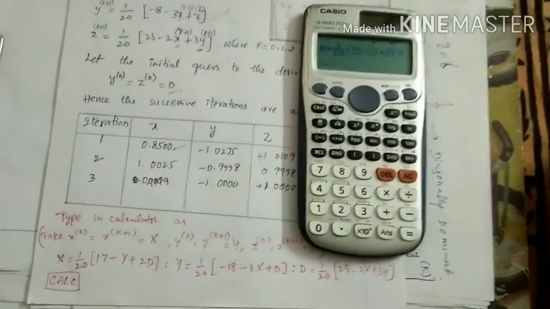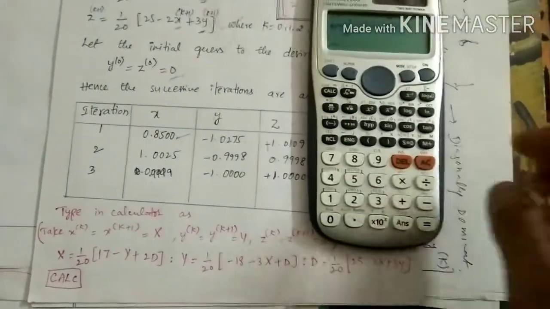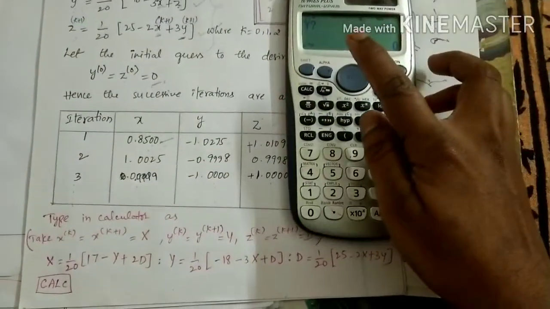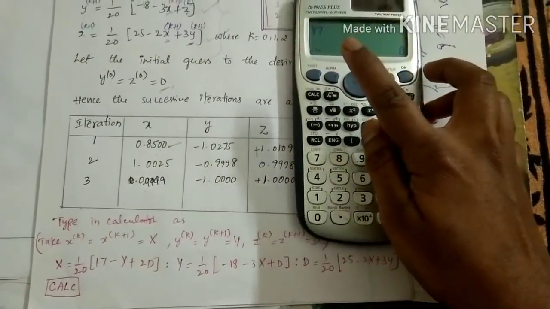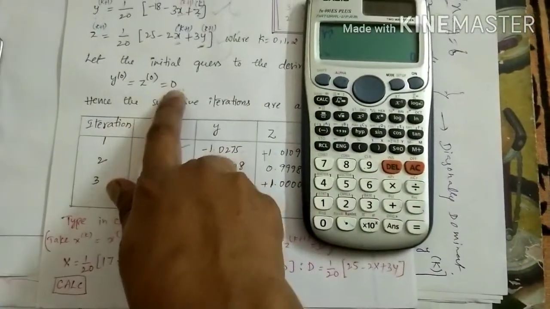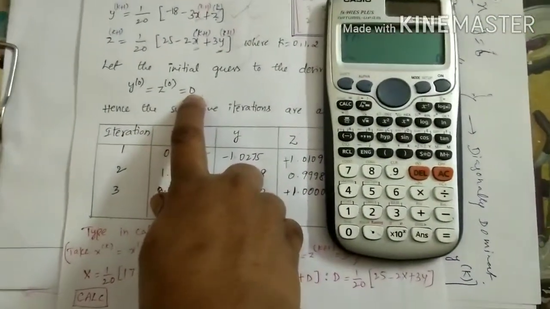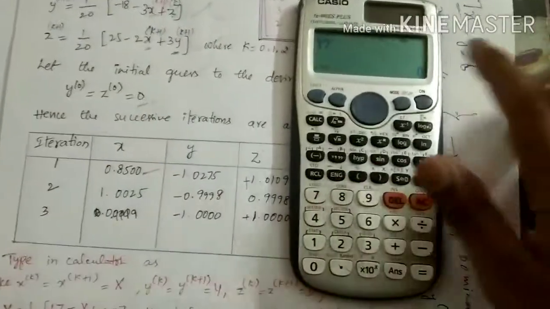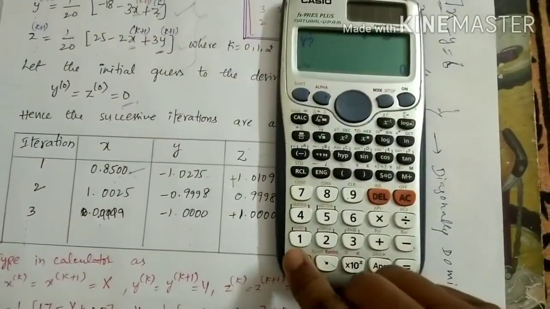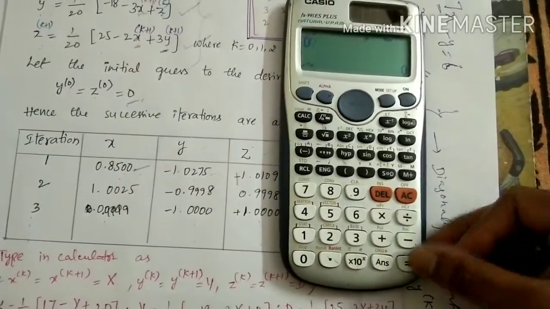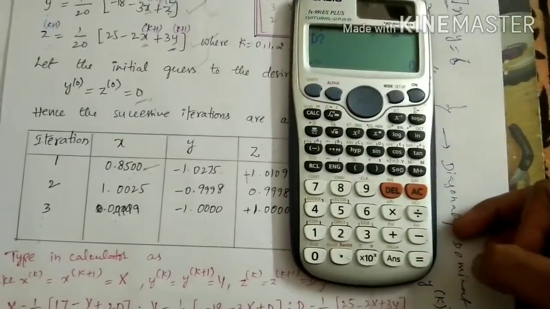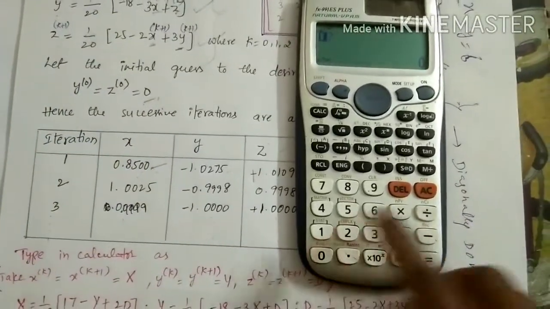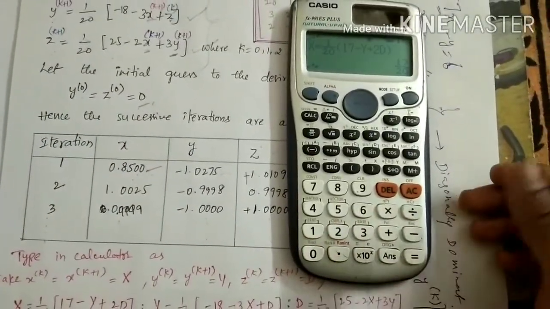We have typed all 3 equations. Now press this CALC button. We see y question mark. We need to enter the initial guess that we have in the problem. Here the initial guess is taken as 0, so we enter 0 here and then press equal to. Then we see d question mark, in the sense z value. For z also the initial guess is taken as 0. We give 0 and then press equal to.